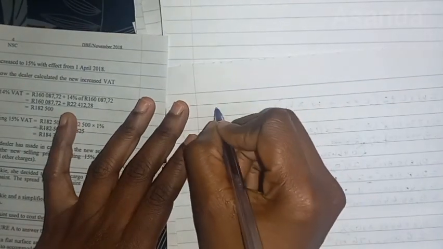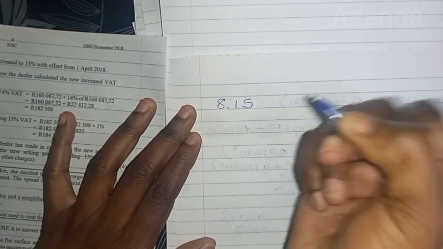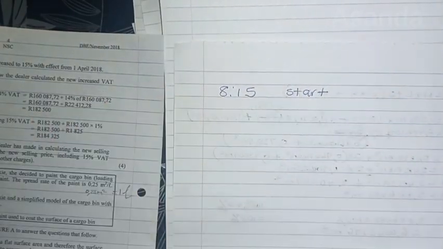So we have 8:15. Is this the finish time or is this the start time? That's what you need to know. So this is the start time. Start, and then the time will go up. You have to decide whether it's the finish time or the start time, because then you might have to go back, minusing. And if it's the finish time, then you have to go forward and add.